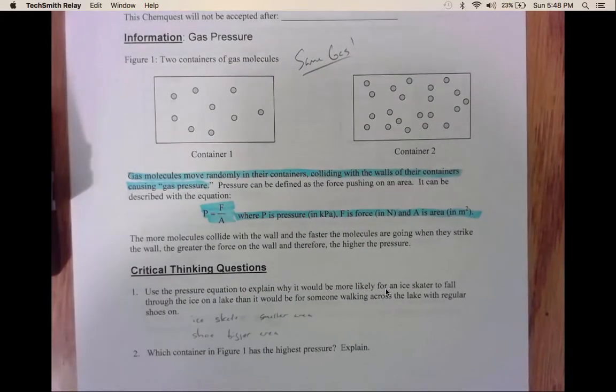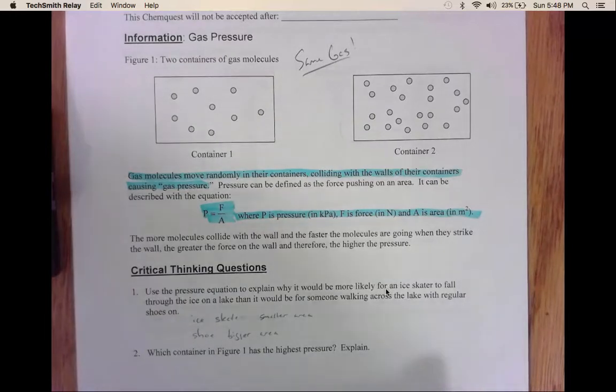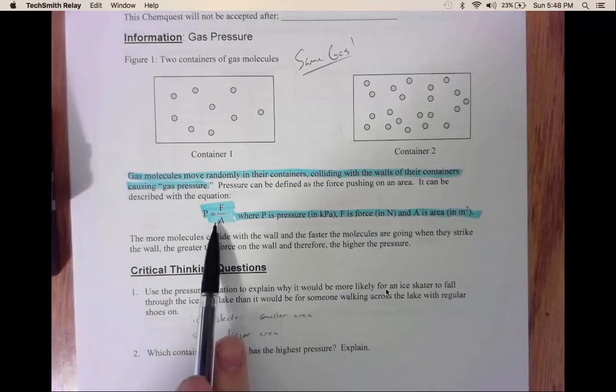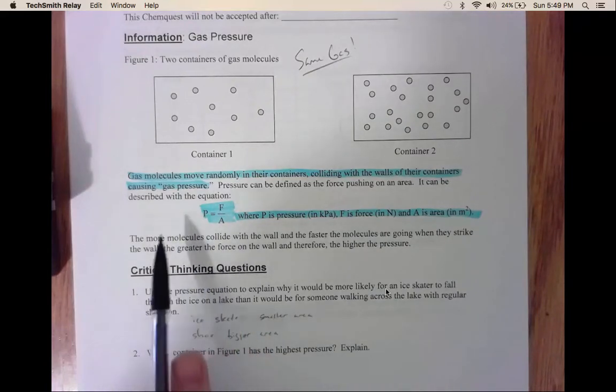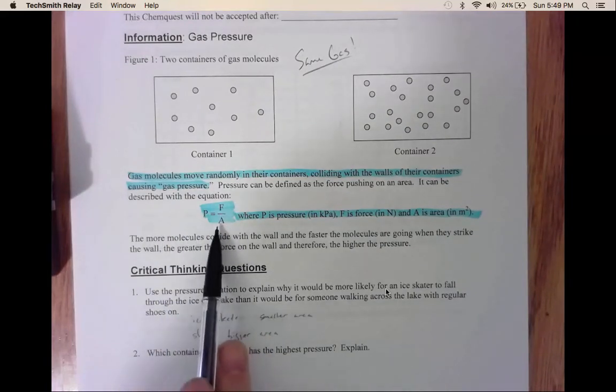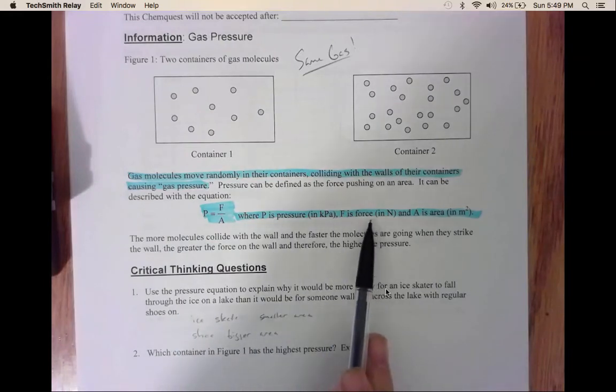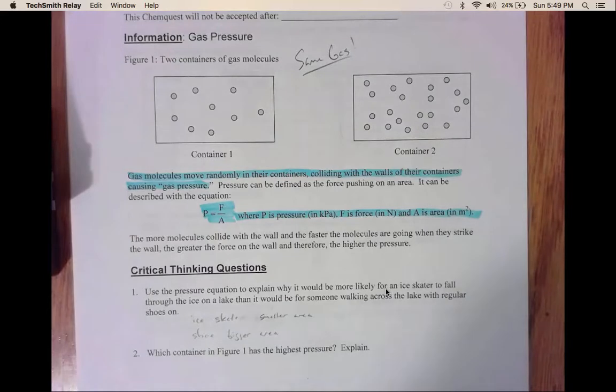When you come to the information, the first sentence that's highlighted tells you what gas pressure is. Gas pressure is caused by the gas molecules that are bouncing off of the inside of the walls. The pressure is determined by the force pushing on the inside of the walls. It's related by this equation right here. Pressure equals the force divided by the area. Pressure is P in kPa, force is F in newtons, and the area is A in meters squared.